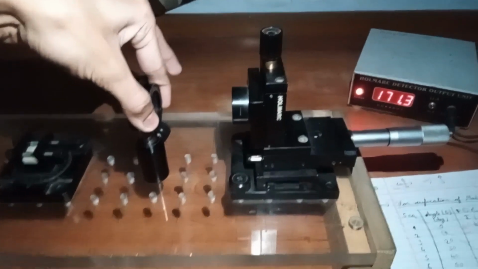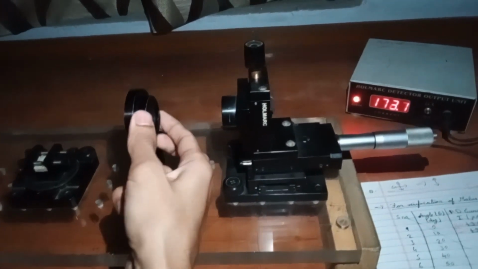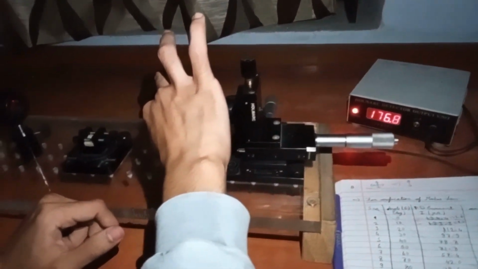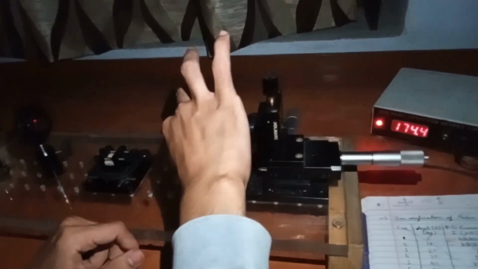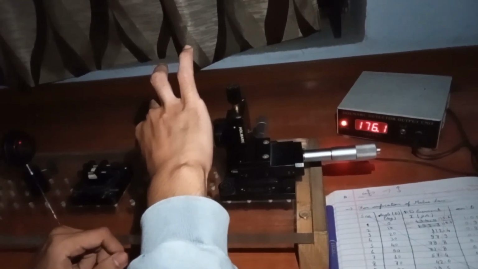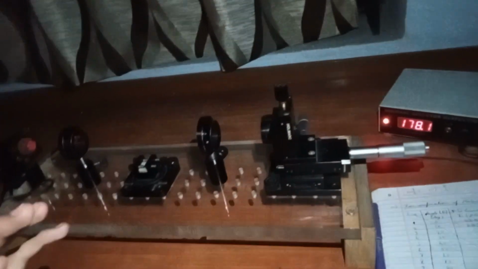Do it fast. Wait, it's not rotating. What is the maximum intensity at? 174.67. Okay, the maximum intensity is this right now.